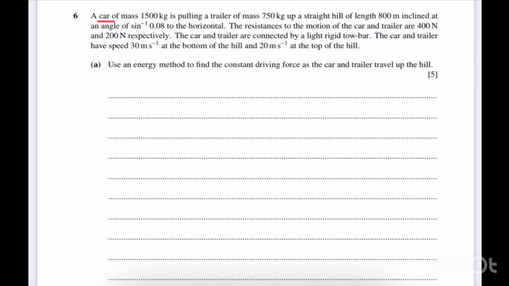Next, a car of mass 1500 kg is pulling a trailer of mass 750 kg up a straight hill of length 800 meters inclined at an angle of sine inverse 0.08 to the horizontal. The resistances to the motion of the car and the trailer are 400 newtons and 200 newtons respectively. The car and trailer are connected by a light rigid tow bar. The car and trailer have speed 30 meters per second at the bottom of the hill and 20 meters per second at the top of the hill.